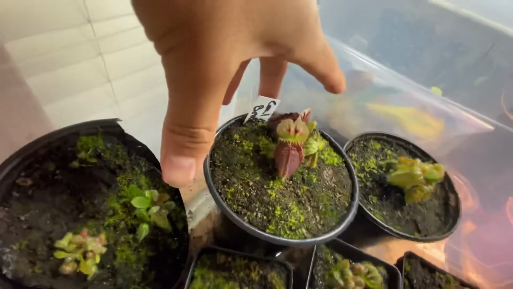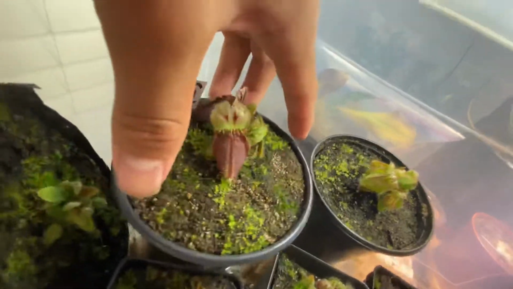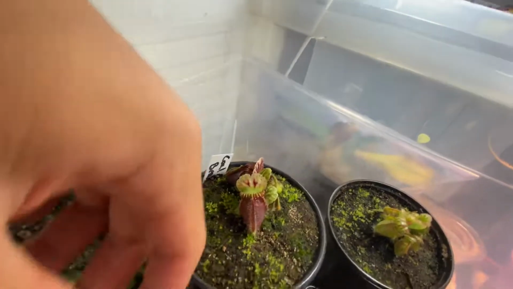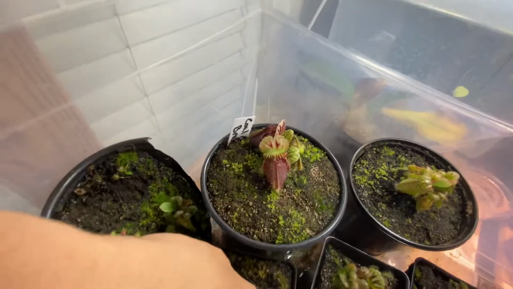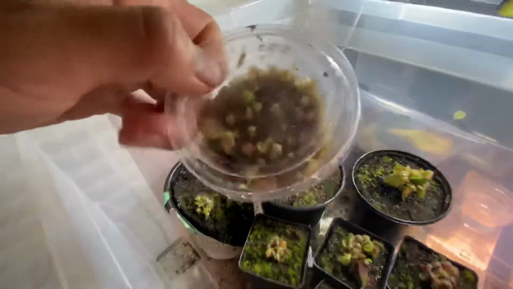Also, probably the most clear difference is that adult pitchers are bigger than juvenile pitchers, but it does not completely rely on size, because sometimes, as you can see here, some plants produce adult pitchers that are really tiny.